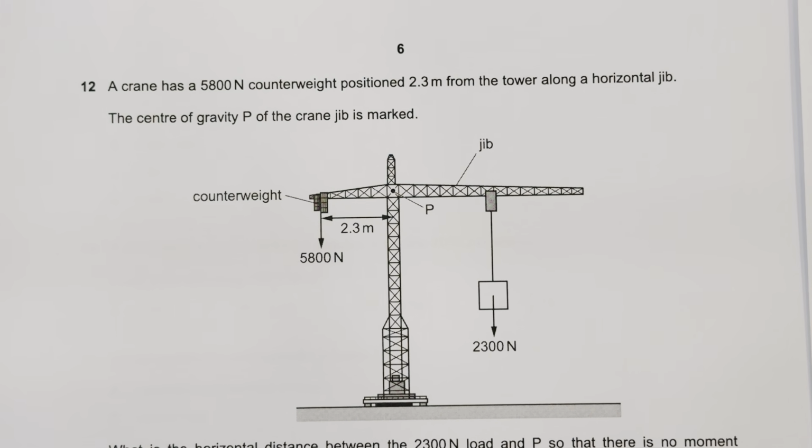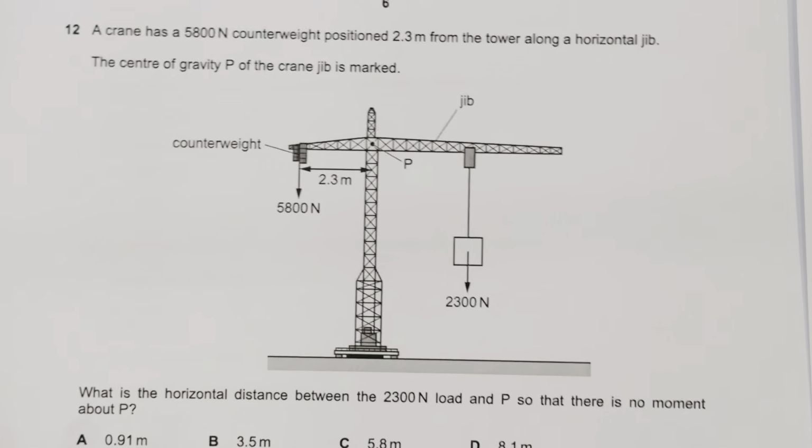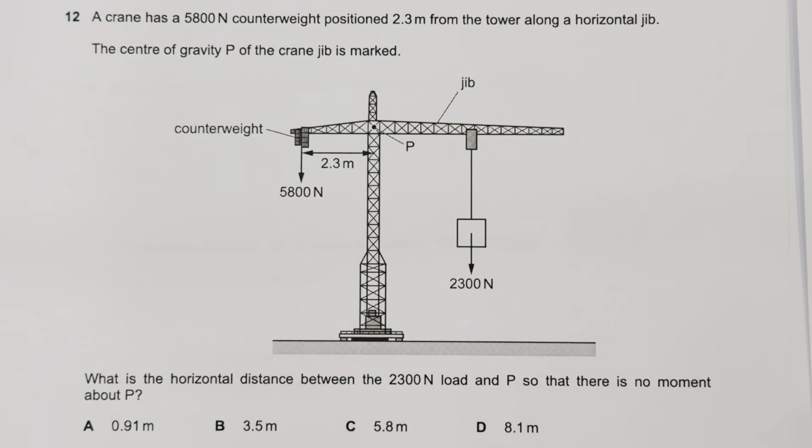Moving to question number 12. Question number 12 is from the topic of moments. Now you can see the question and options as well. A crane has a 5800 Newton counterweight, positioned 2.3 meters from the tower along a horizontal jib. The center of gravity P at the center of the jib is marked. What is the horizontal distance between the 2300 Newton load and P so that there is no moment about P?